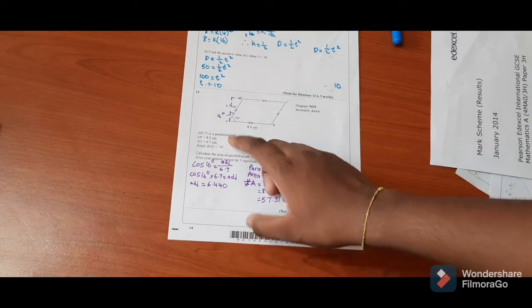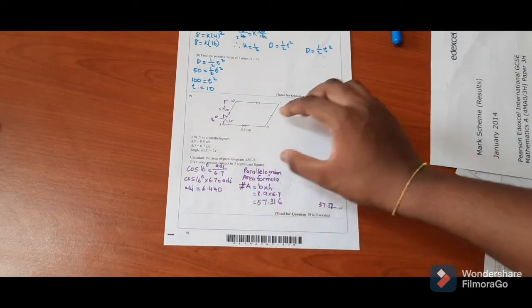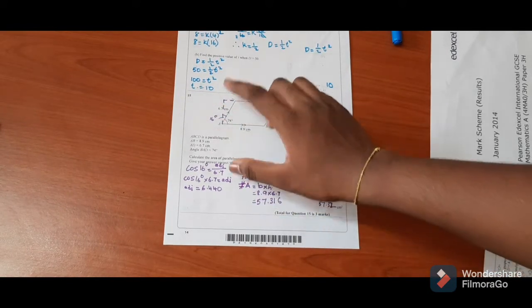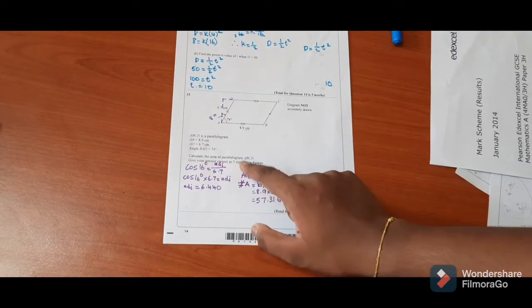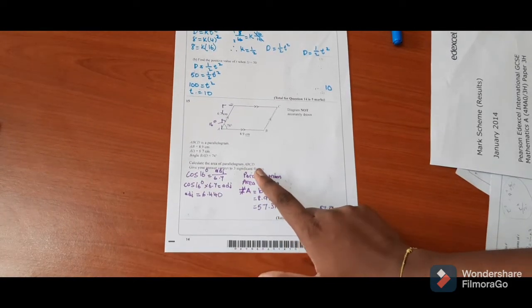ABCD is a parallelogram. AB is 8.9, AD is 6.7 and angle BAD is 74. Calculate the area of parallelogram ABCD. Give your answer correct to 3 significant figures.